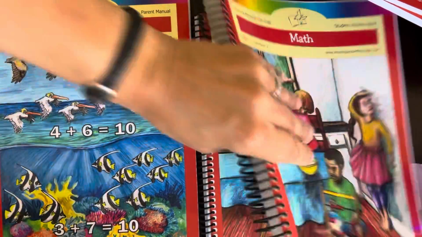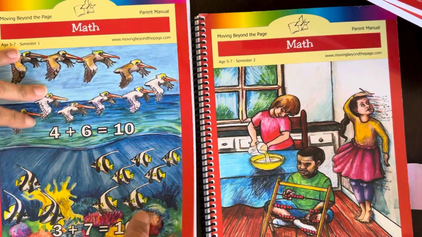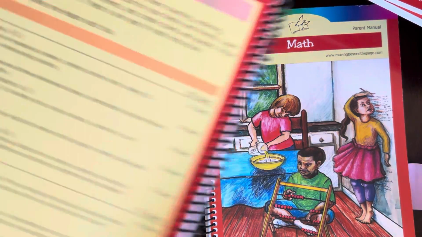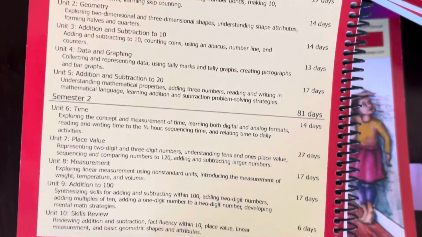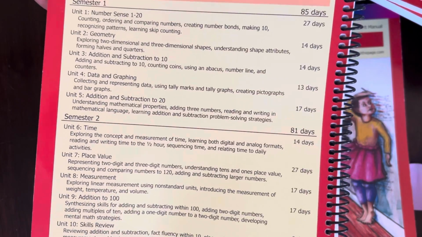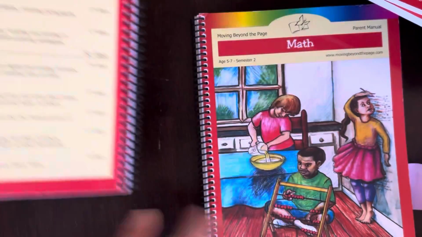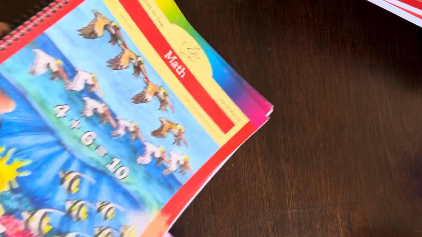and I'm going to be showing you guys examples of the student work later, so I will just set that aside for now and show you the concepts that are covered in the 2 semesters, which are right here, and I'm sure there's a more detailed look in the book, but I'm going to skip that for now and for the sake of time.